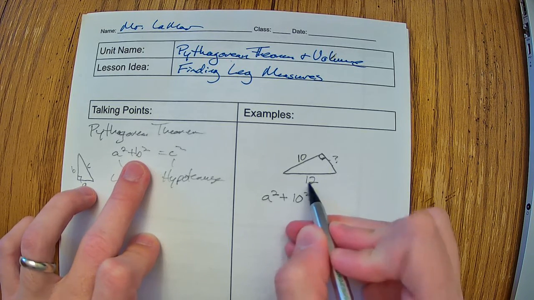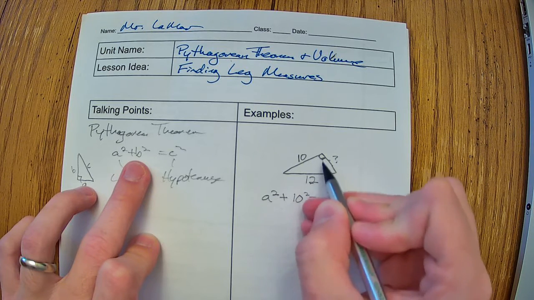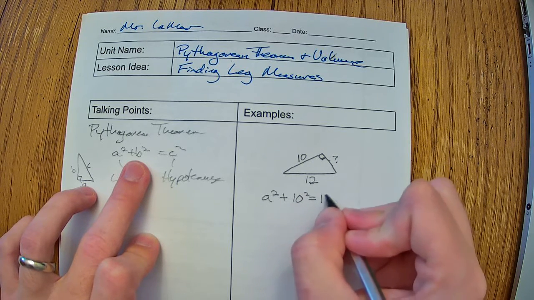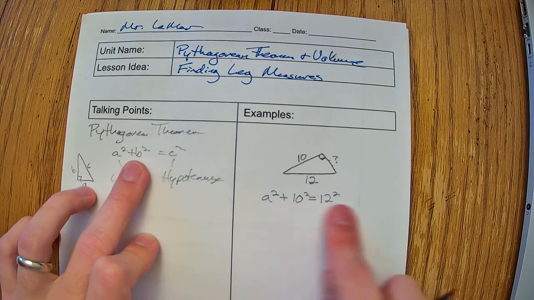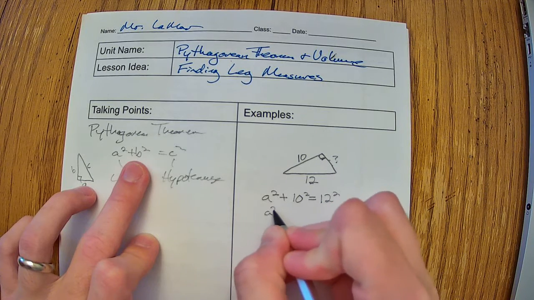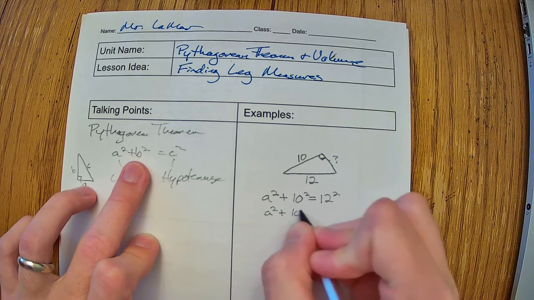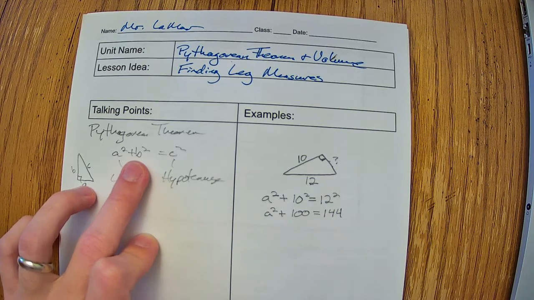And then our last number here, this 12, is the hypotenuse. And I know it's the hypotenuse because it's opposite that right angle. So my 12 goes here. Well, now it's just a matter of working this out. So let's take 10 squared. So a squared doesn't change. 10 squared is 100. 12 squared is 144.